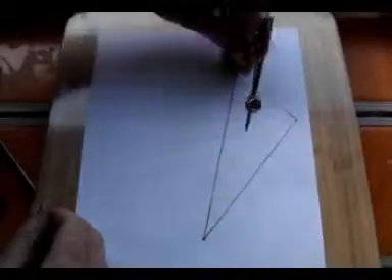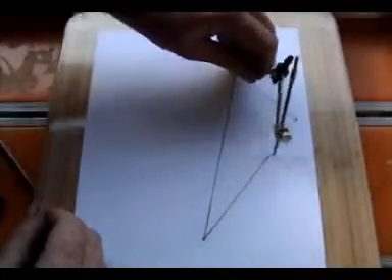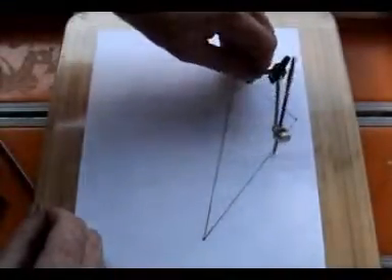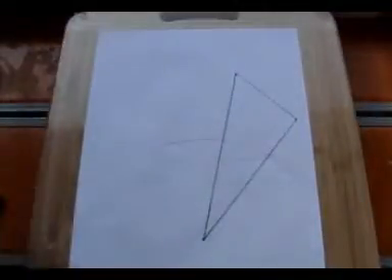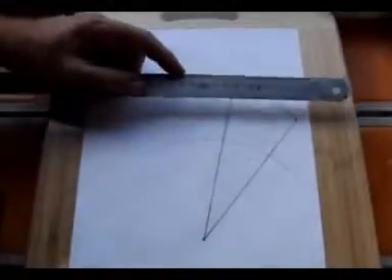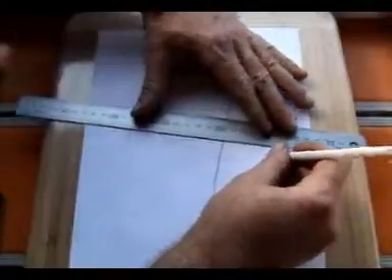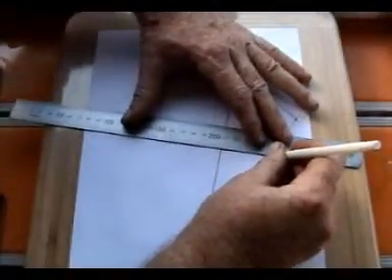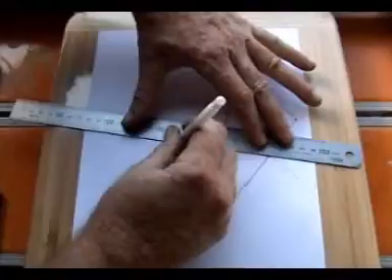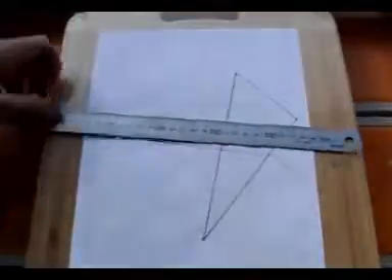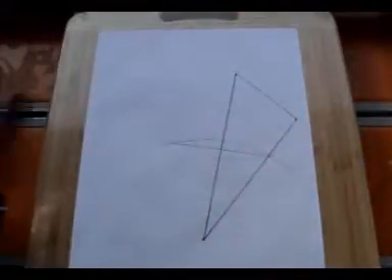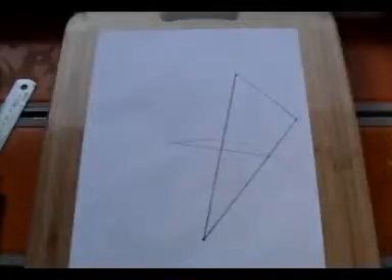Go to the other end of the same side, and without changing your compass, scribe another arc. Draw a line between the 2 points where those arcs cross, and you have what is traditionally referred to as a perpendicular bisector.